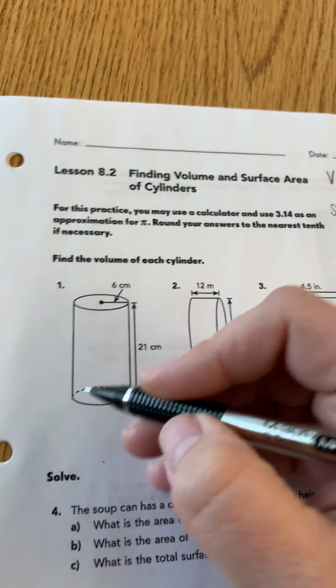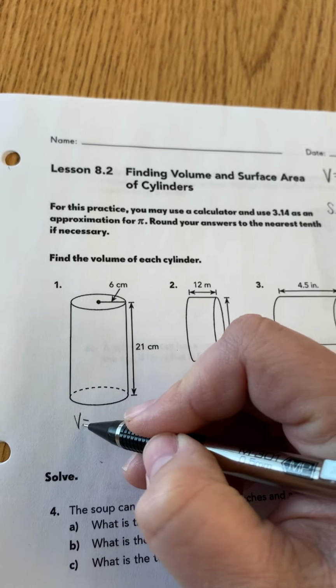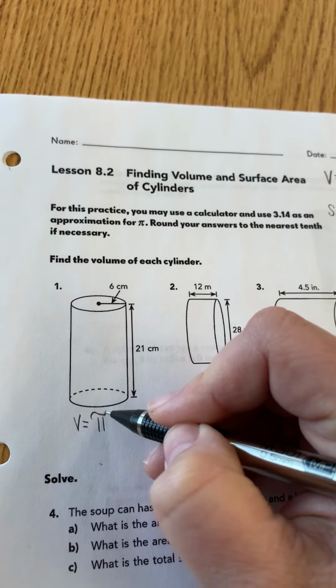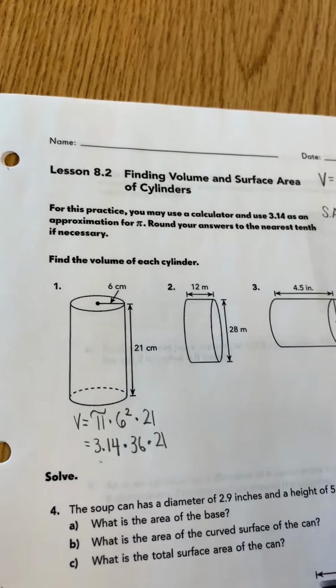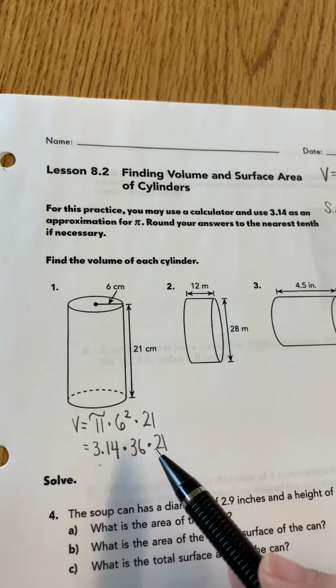So it would be the volume equals pi times the radius squared. Well, the radius is 6. So it's going to be 6 squared times 21. So when you put it in your calculator, you're going to use 3.14 times 6 squared is 36 times 21. Get your answer and write it down.